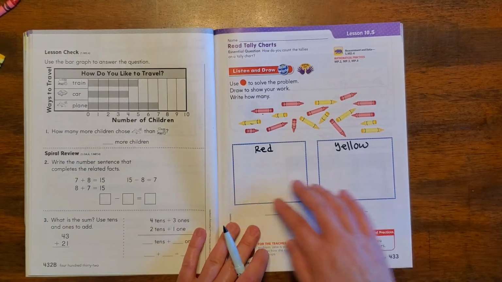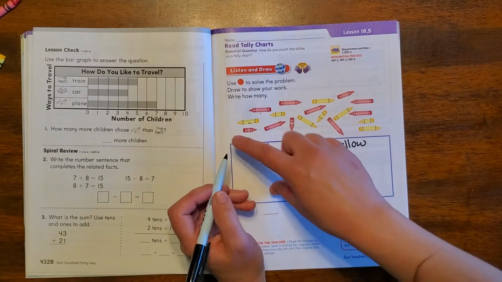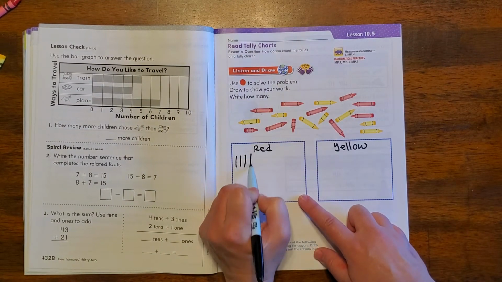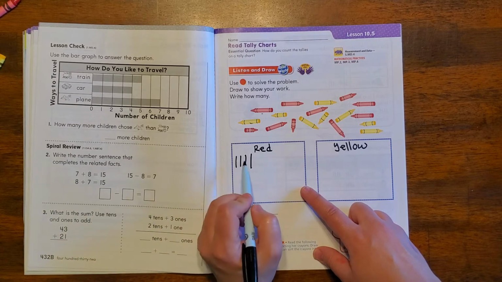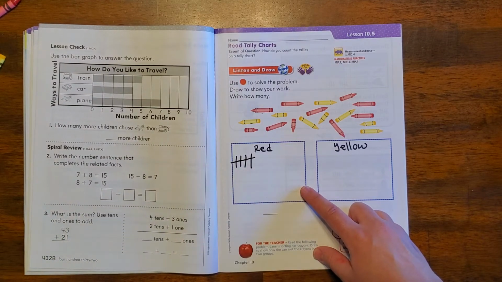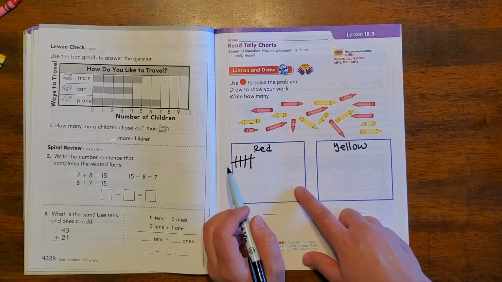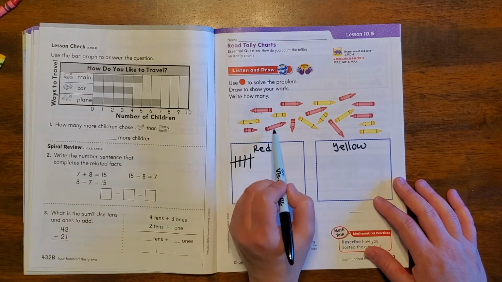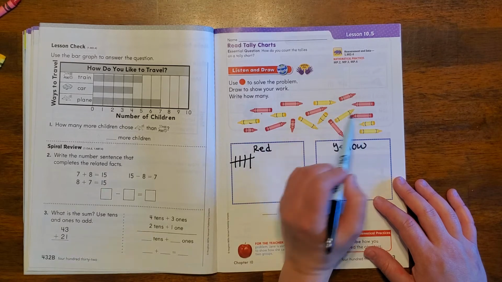So we know that when we draw tallies, we have 1, 2, 3, 4, and then number 5 goes across or diagonally. Okay, and so you can just see this and know that it's 5. So she has 1, 2, 3, 4, 5, 6, 7, 8, 9, 10. She has 10.